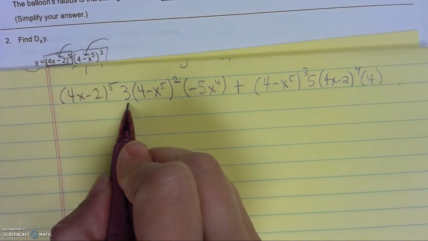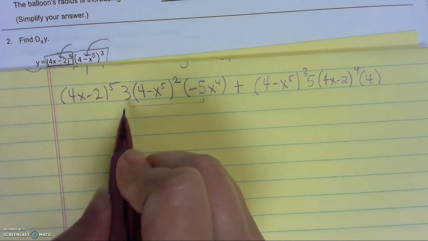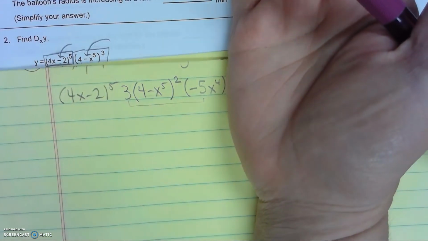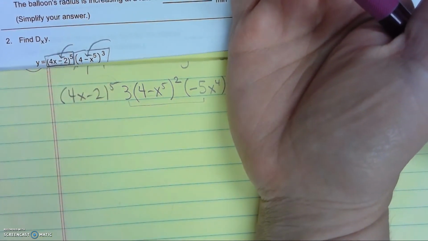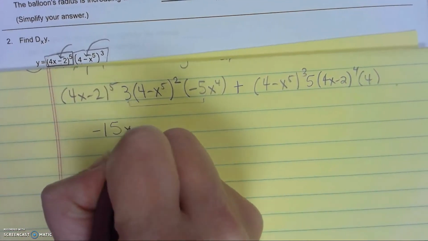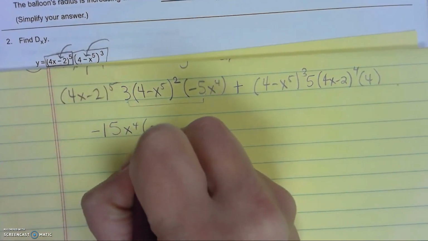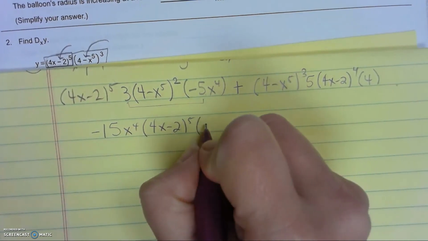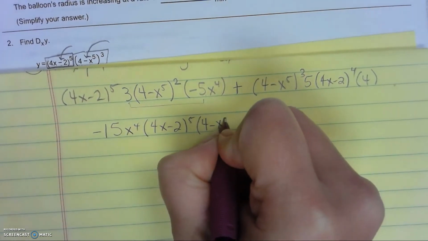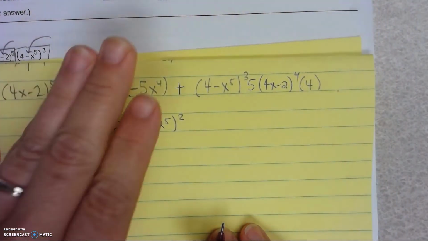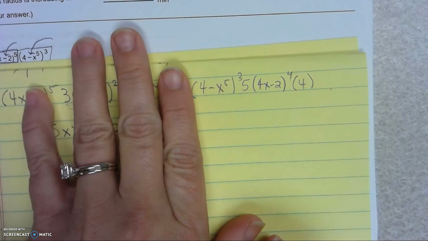Okay, now these two things right here are not raised to any power, so I can multiply those together. This right here, this one piece, is all one term being multiplied together. So I can say 3 times negative 5x to the 4th is negative 15x to the 4th, and then times (4x minus 2) to the 5th times (4 minus x to the 5th) squared. That is one term. Then I'm going to come look at this. Once I hit the plus sign, I'm at a new term.